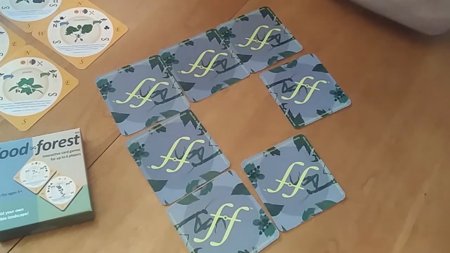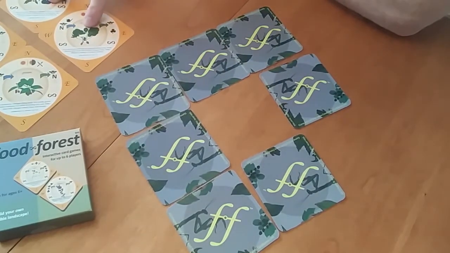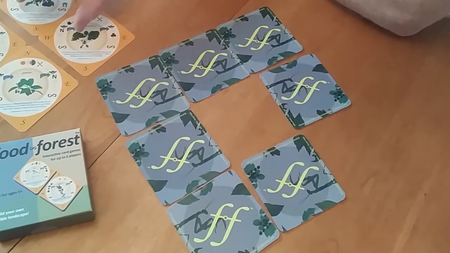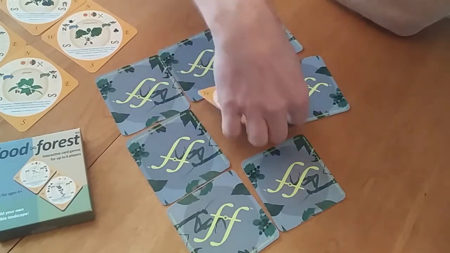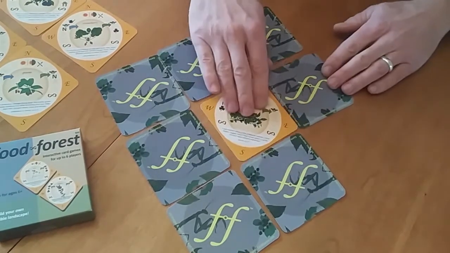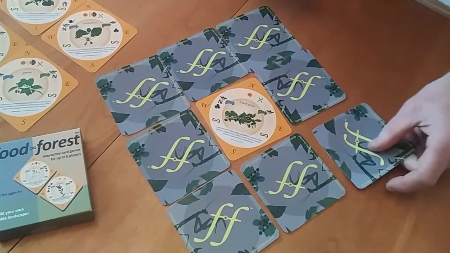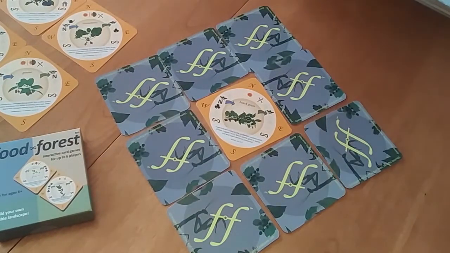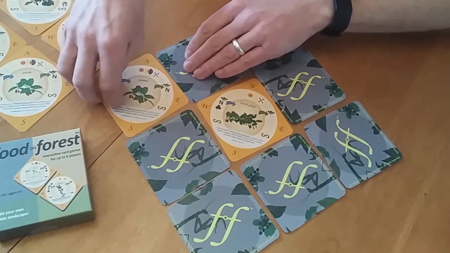If they only each had pollinators, if this was a pollinator pair and this was exclusively a pollinator pair, you wouldn't be able to take this second pair. So now, once again, we refill the center card and we refill the outer card face down, and flip over this card.